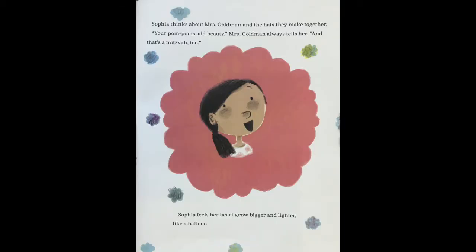Sophia thinks about Mrs. Goldman and the hats they make together. "Your pom-poms add beauty," Mrs. Goldman always tells her. And that's a mitzvah too. Sophia feels her heart grow bigger and lighter, like a balloon.